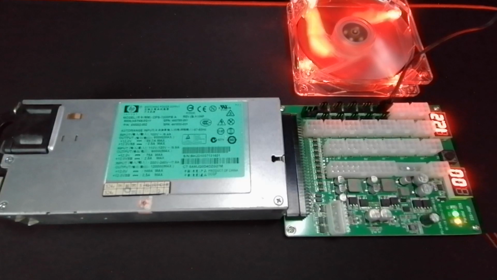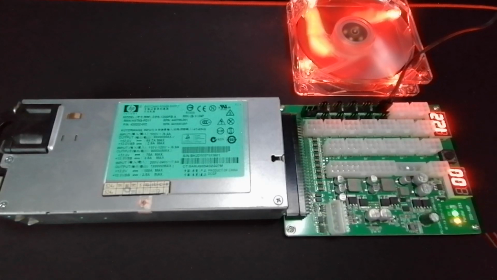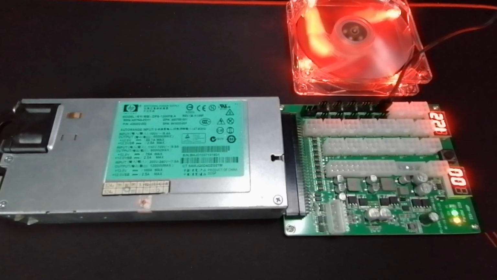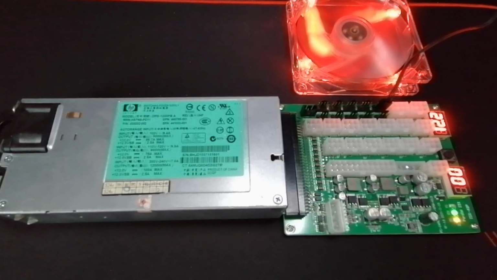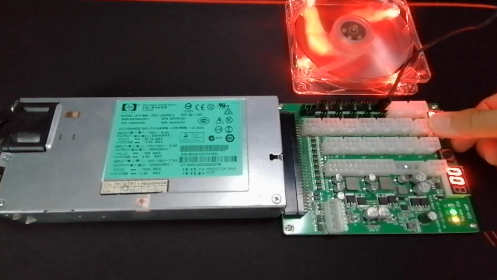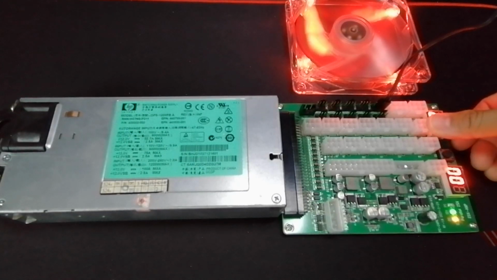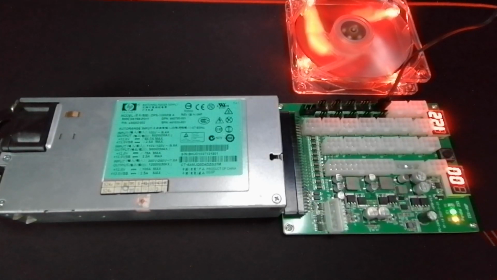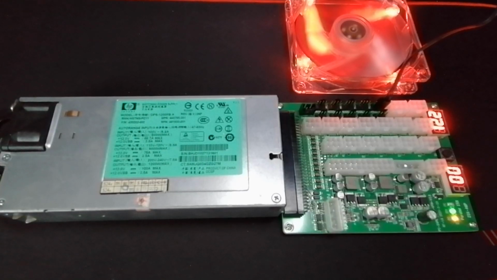But remember that this is a totally different breakout board, and it also comes with all the cables that you need, and you can buy the server power supply, which is way cheaper than buying the ATX power supply. And it has lots of connectors for the 6 pins, which is really, I would say, versatile. You can use it with any mining board that you have.